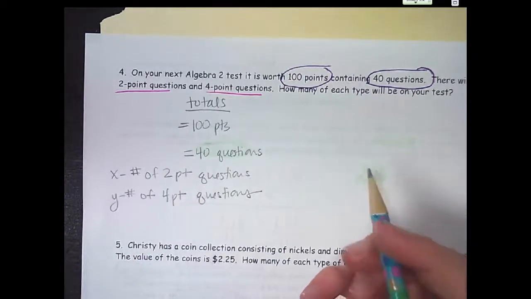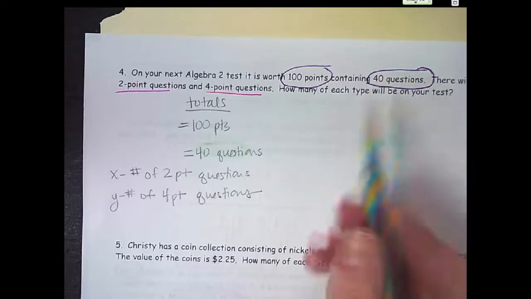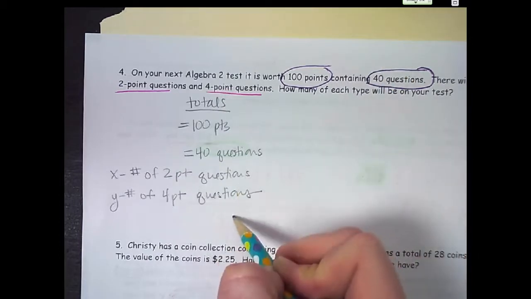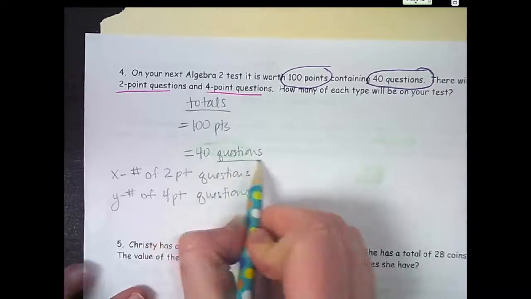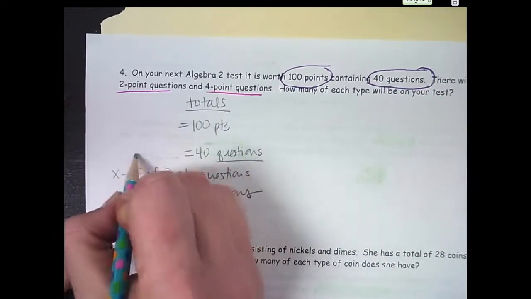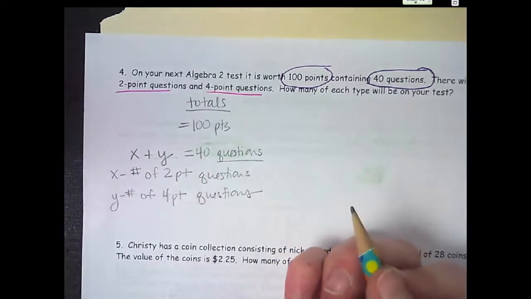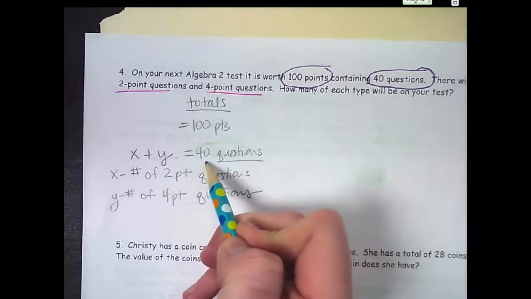Then what do you do? He's being Liam. What else is he doing? Okay, so if this is the number of questions, look up here. This is 40 questions. What goes here for this one? The X and Y. X plus Y. How many 2-point questions plus how many 4-point questions equals total questions?